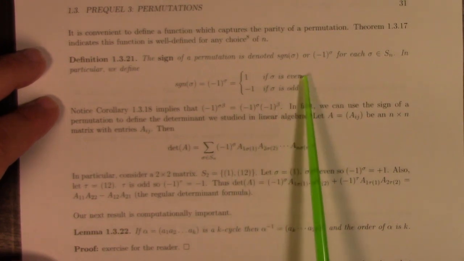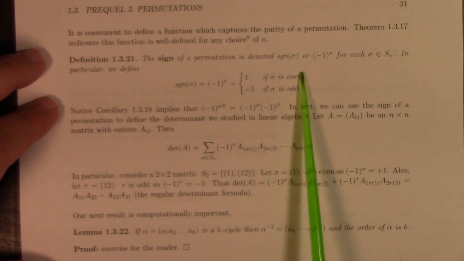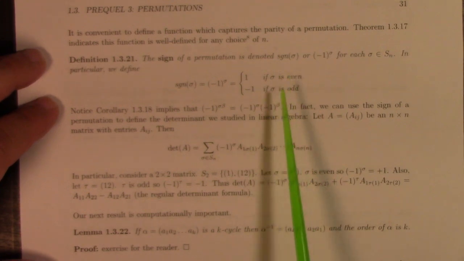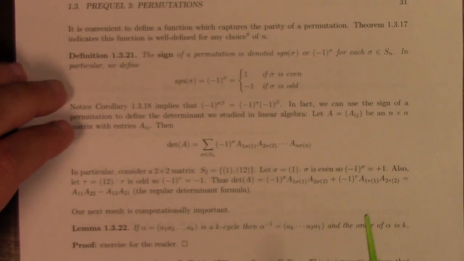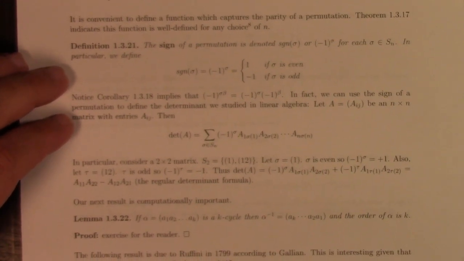So among other things, an even composed with an even is even, an even composed with an odd is odd, an odd composed with an even is odd, and an odd composed with an odd, of course, is even in this world. And it's kind of neat.